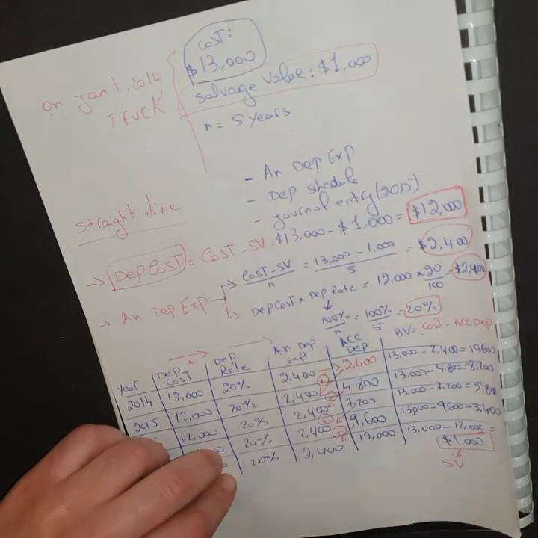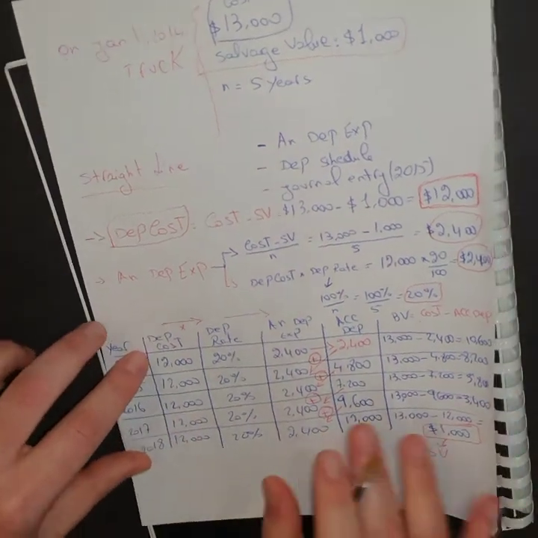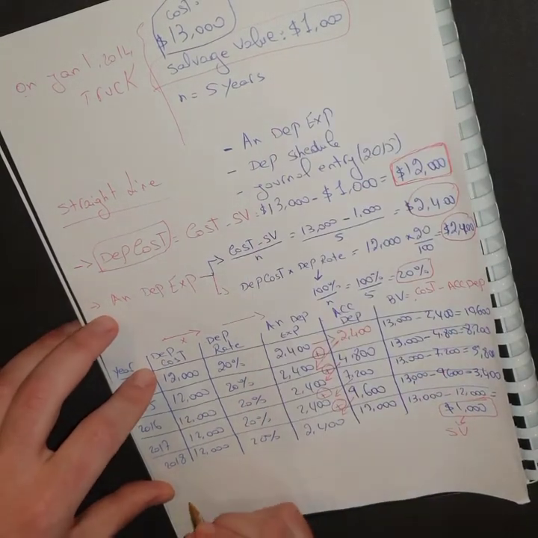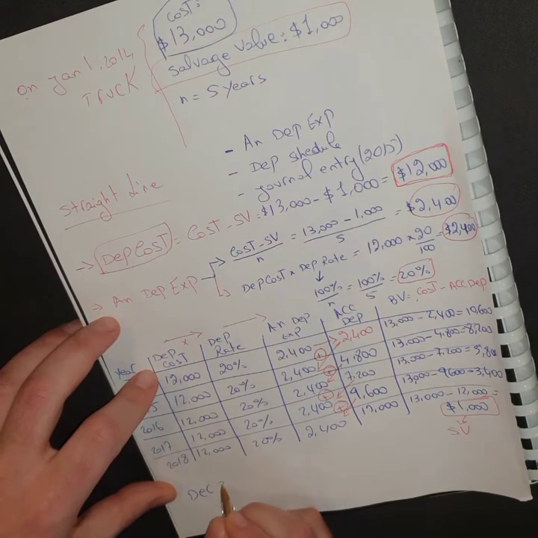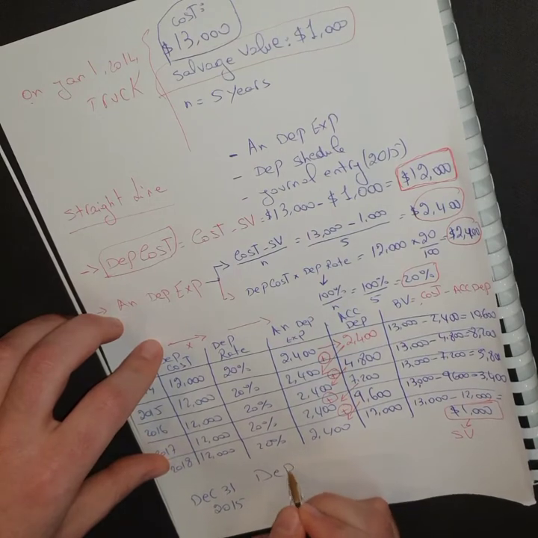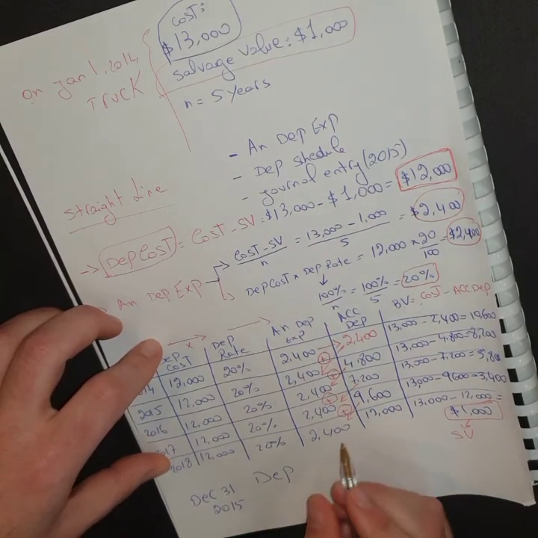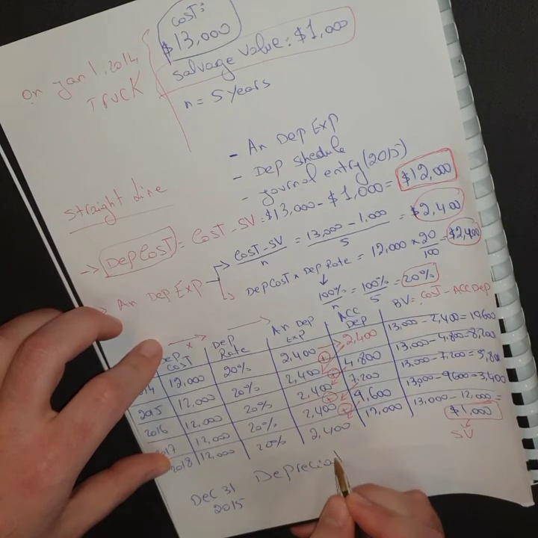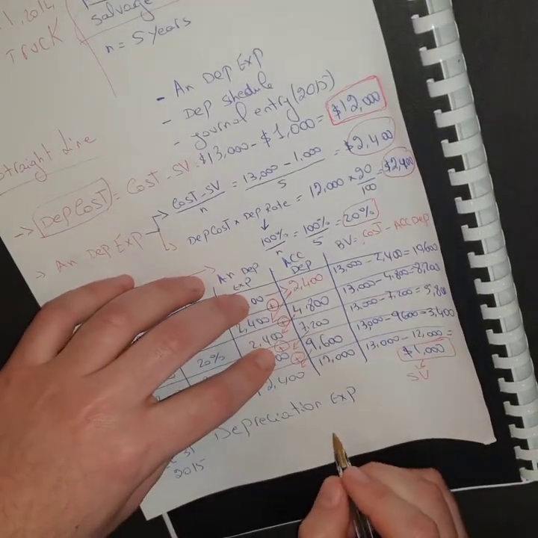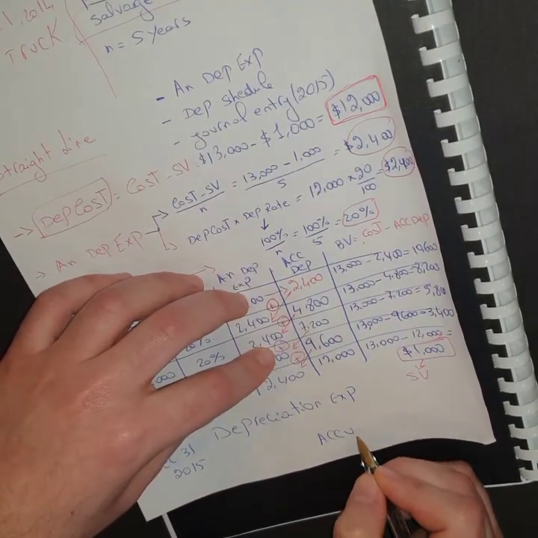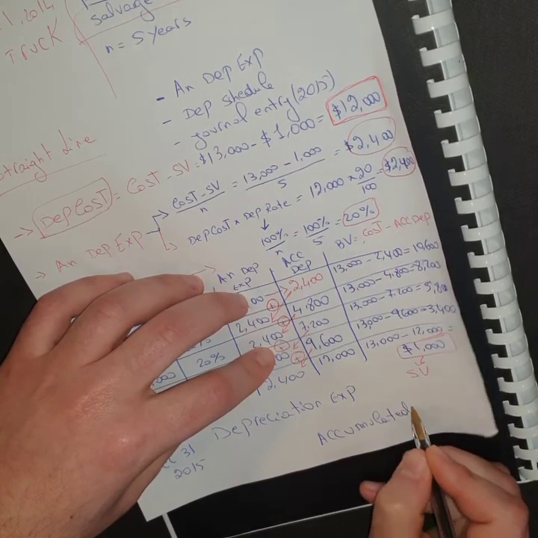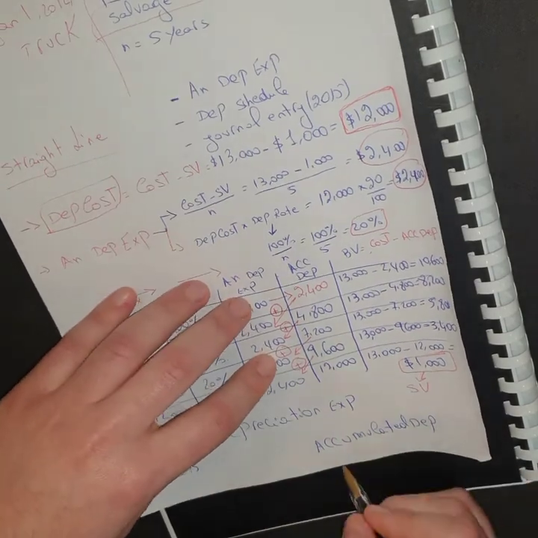Now we have to prepare the journal entry for 2015. The journal entry is always prepared at the end of the year, so it is on December 31, 2015. In the debit, we have depreciation expense, and depreciation is an expense. And in credit, we have accumulated depreciation. Accumulated depreciation has a credit normal balance. It is a contra asset account, increase in credit.